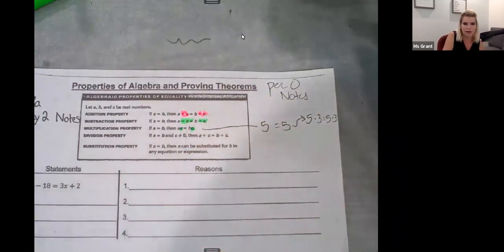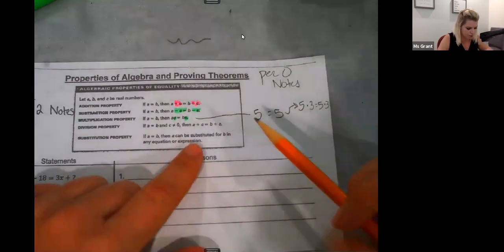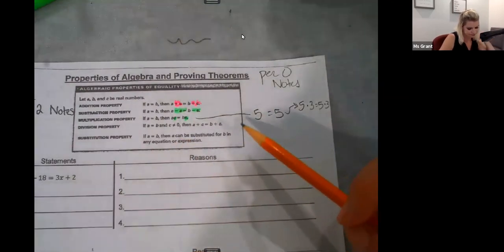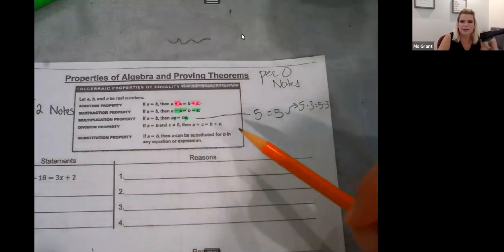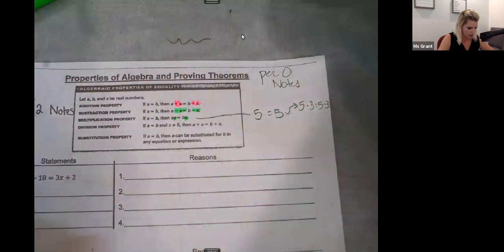Division property of equality. I can divide as long as there's not a 0 involved, okay? Like if I'm trying to divide both sides by 0, I can't. Zeros are not involved.